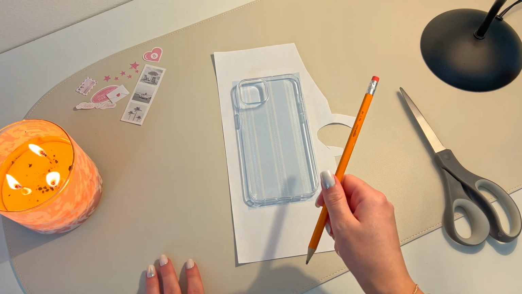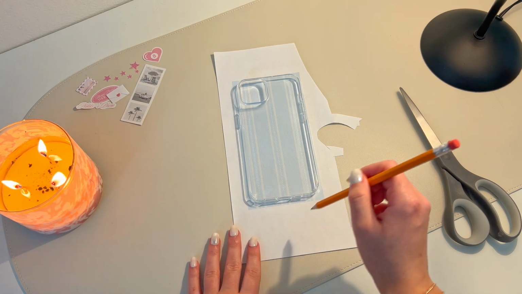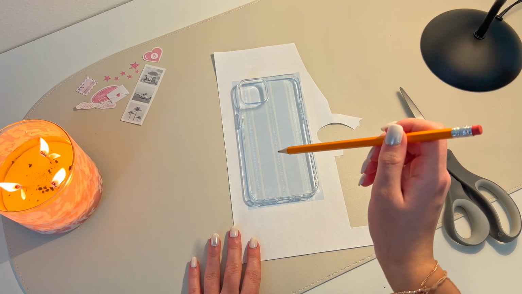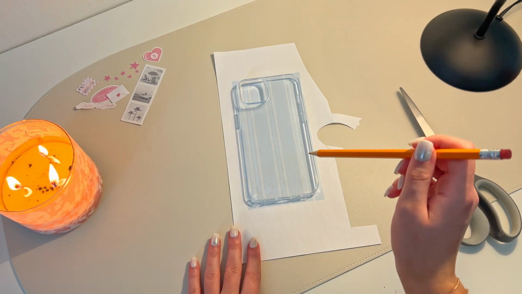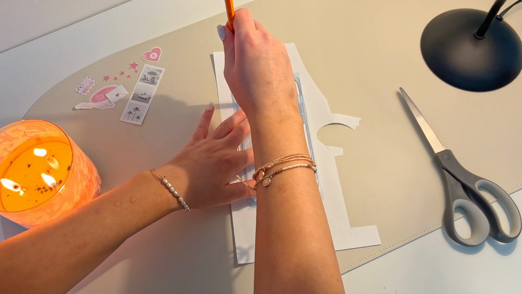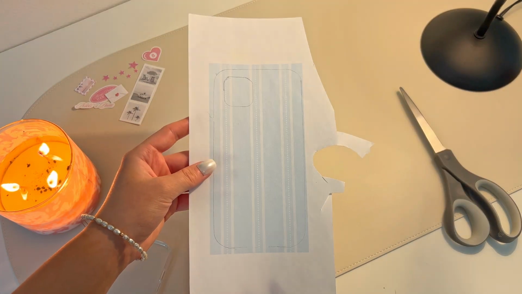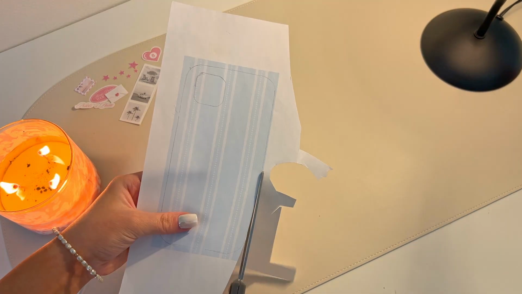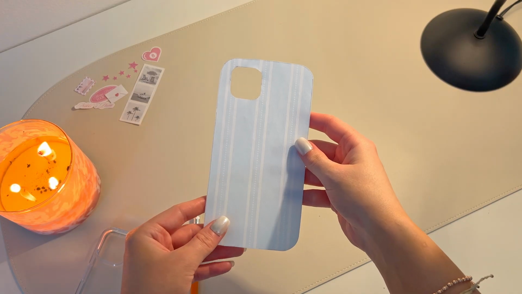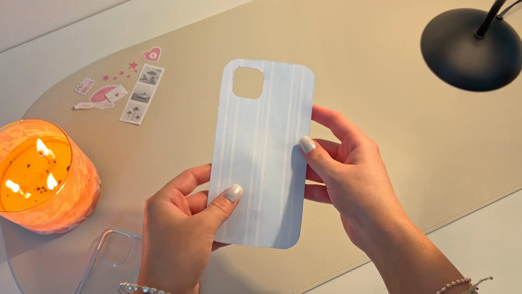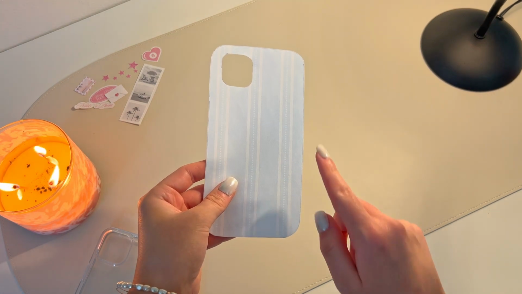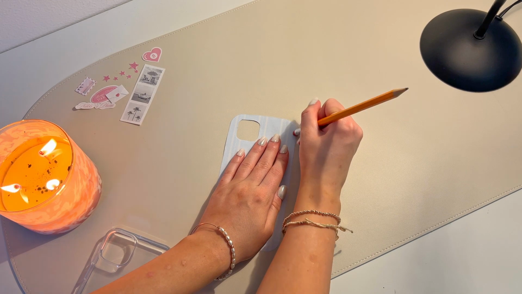But if it does, take your pencil, and what we're going to do is trace around the case and on the inside of the camera section. And then that's going to create an outline of the case that we're then going to cut out. Then you should have something that looks like this, so go ahead and cut this out. So now you should have something that looks like this, and I'm going to go ahead and just erase any of the pencil lines that you can still see so that we have a nice clean look.